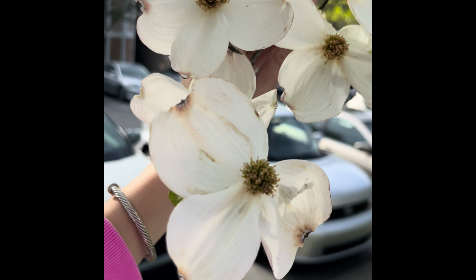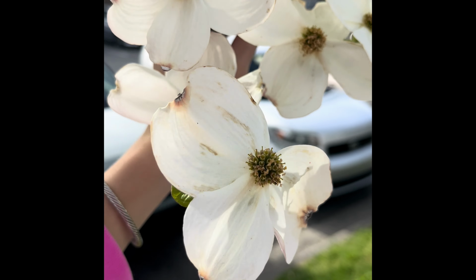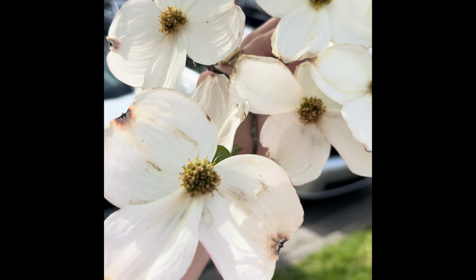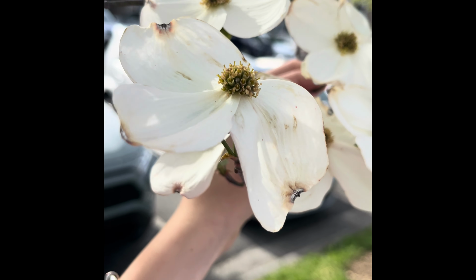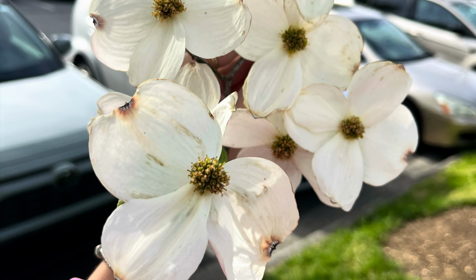Here in the middle, we can see where the pollen on this angiosperm will be produced for bees to land on and pollinate. Here's a close-up of that angiosperm, and then me, your host, with the flowers.